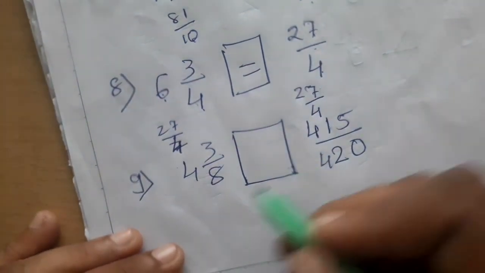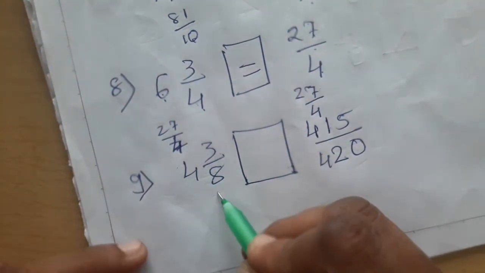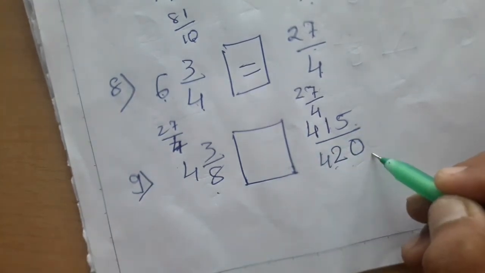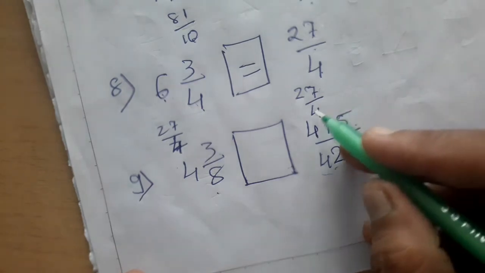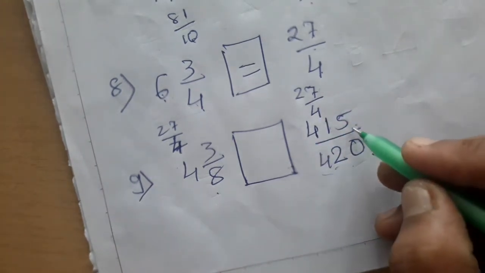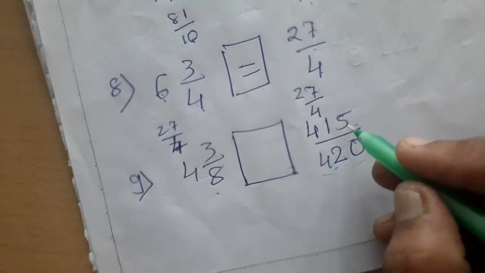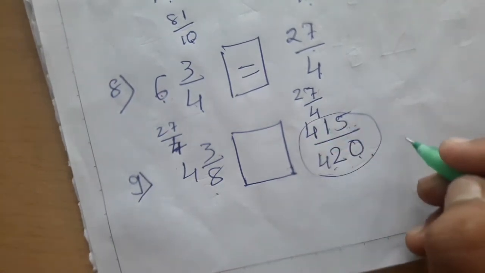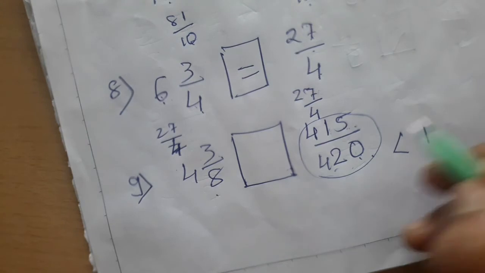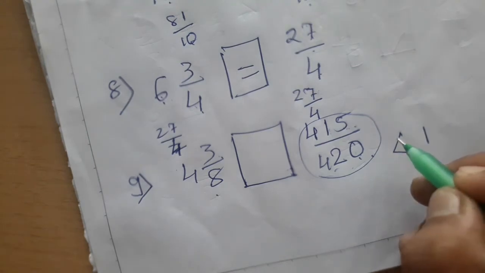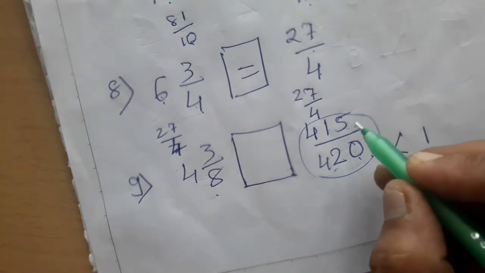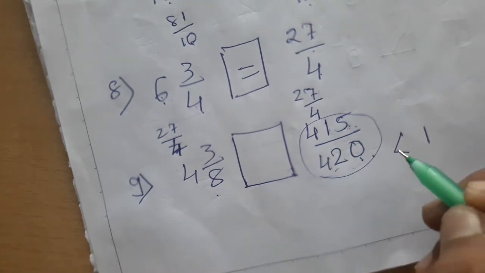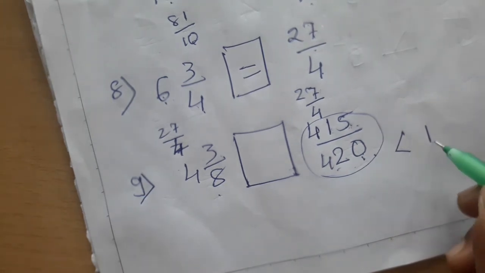Fine. Now come to this part. This is 4 3 by 8, and this one is 415 upon 420. Now which type of fraction is this? You can see that the numerator is smaller than the denominator, so its value will be less than 1. Yes, in proper fractions the numerator is smaller than the denominator, and the value of proper fractions will always be less than 1.